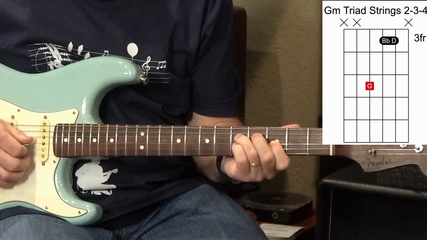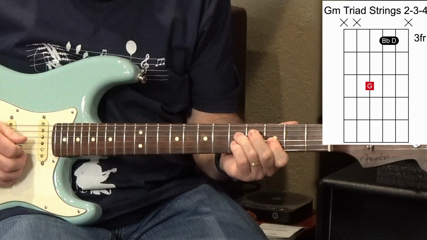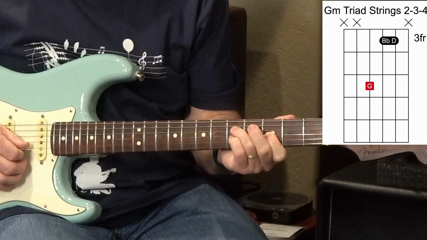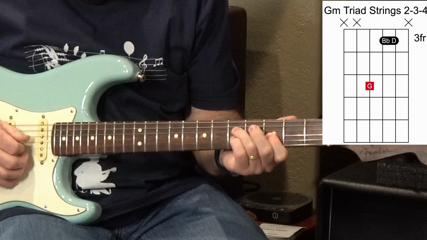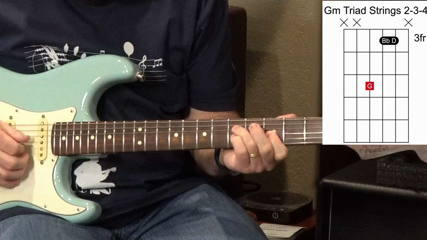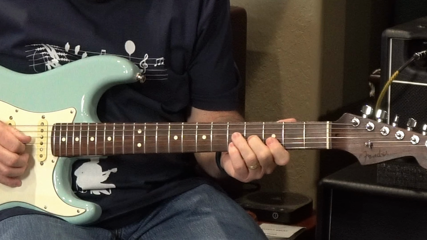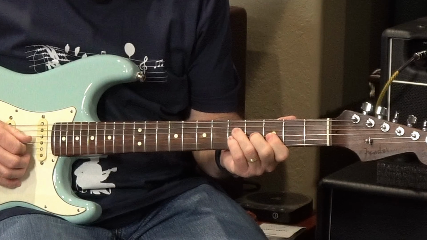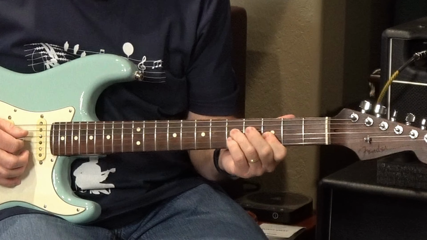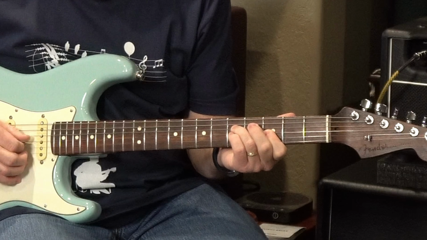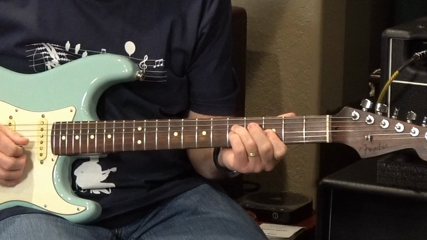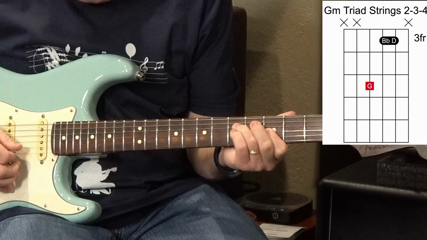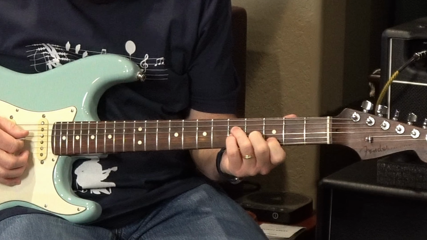And then we're going to keep our ring finger back up here on the G note, which is on the D string. Okay, so that flatted third is going to sound like this. So that's the major, and that's the minor. That's the flatted. So here's what it sounds like: G, B flat, and D. The G minor. So G major.